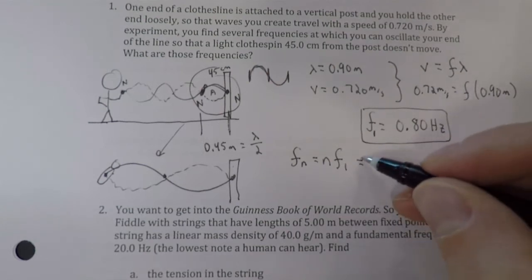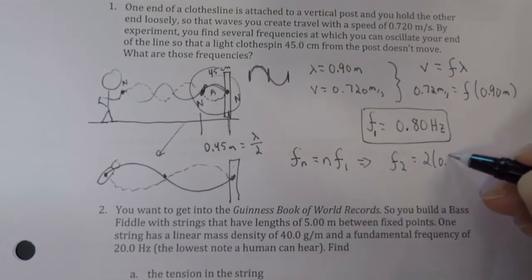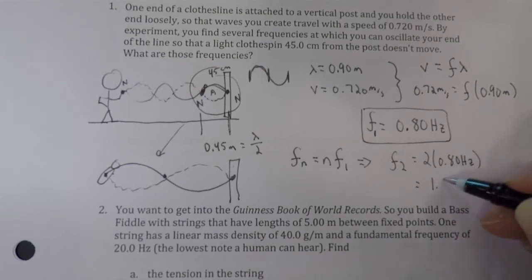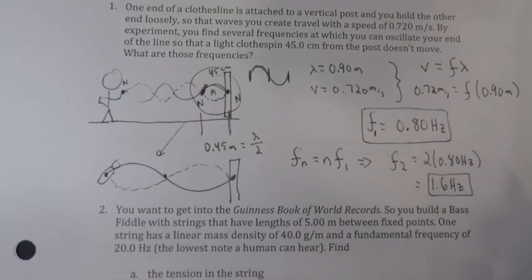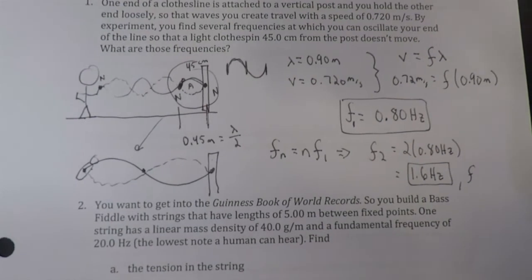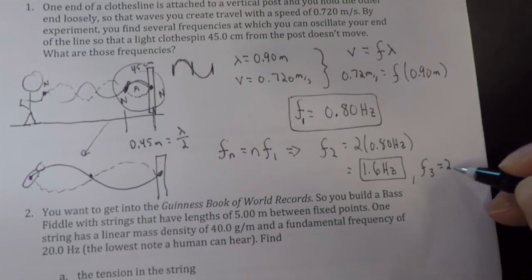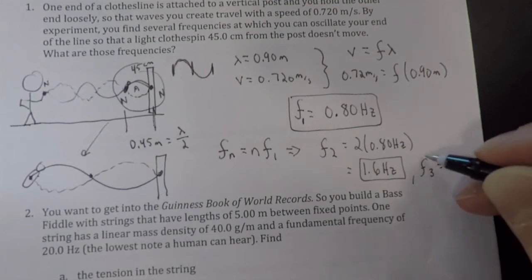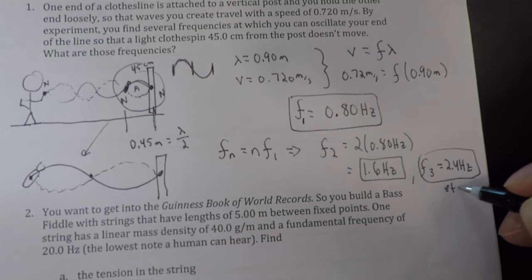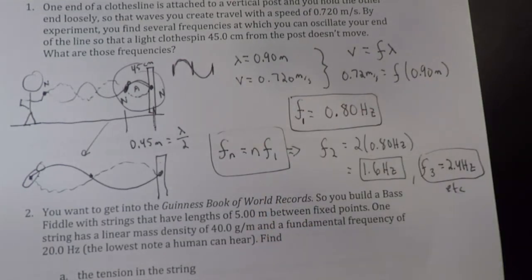The next one in the pattern, f2, is just going to be 2 times 0.8 hertz, which is 1.6 hertz. And then f3 is going to be 3 times 0.8, which is 2.4 hertz, etc. They're just going to be multiples of that fundamental.